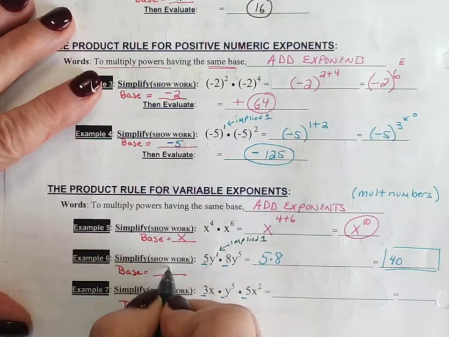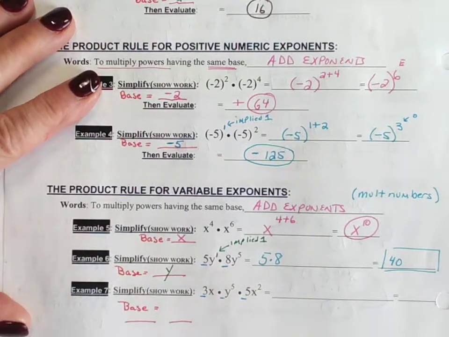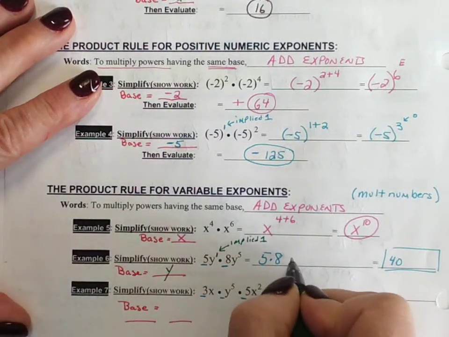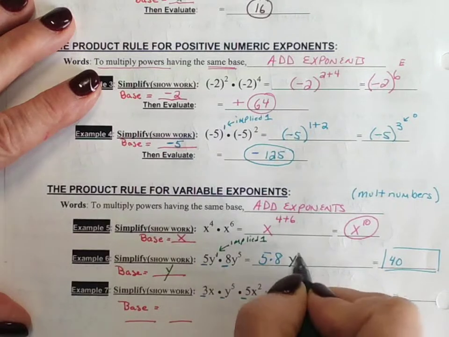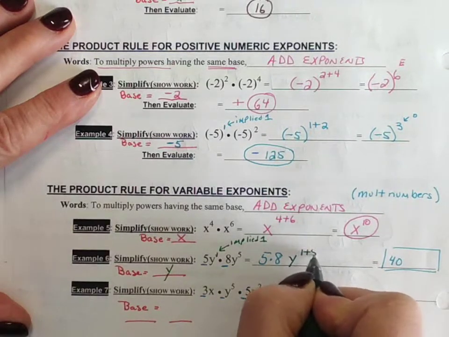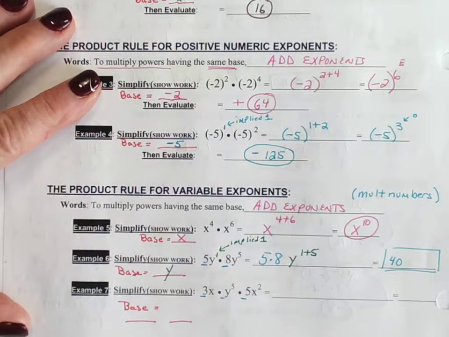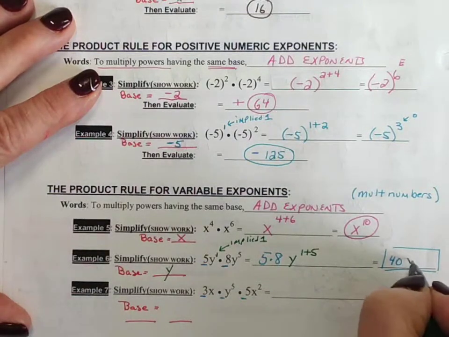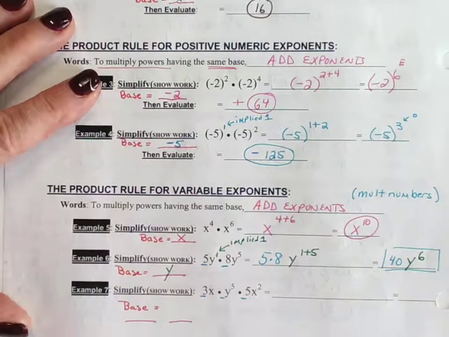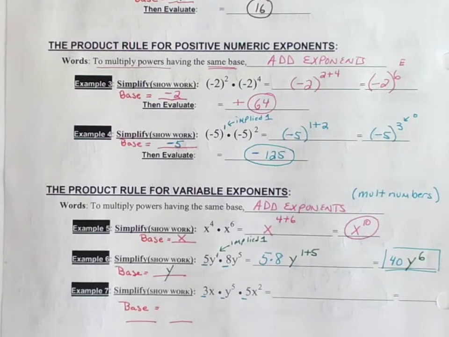So the base is y. So we have y, 1 plus 5. So that's simply y to the 6th. 1 and 5 is 6.